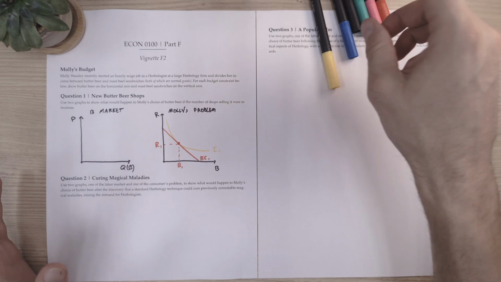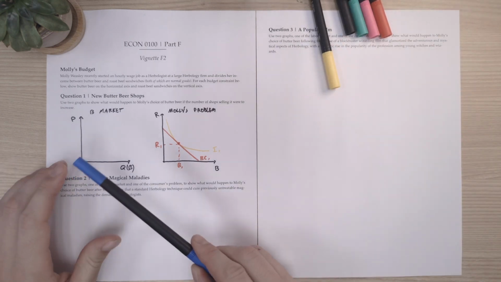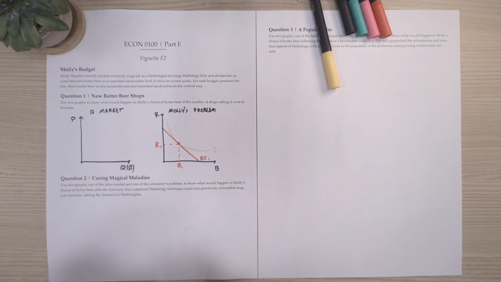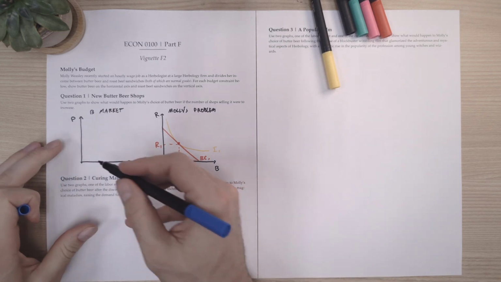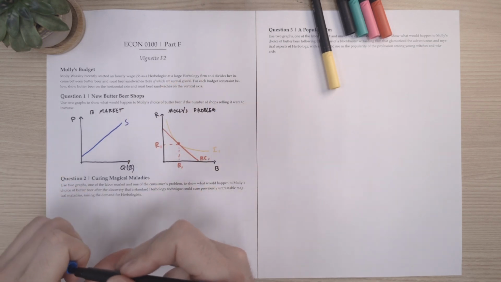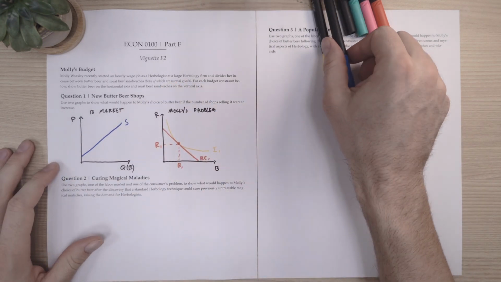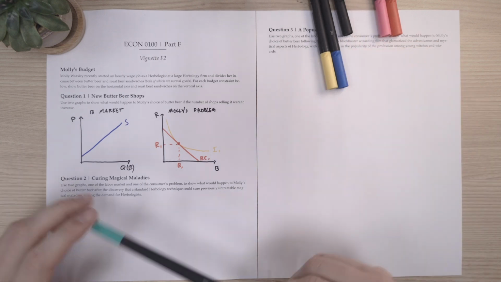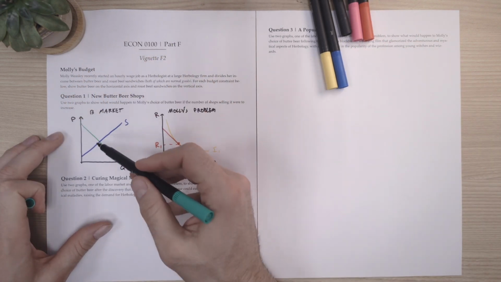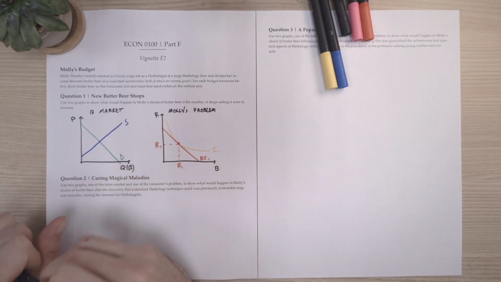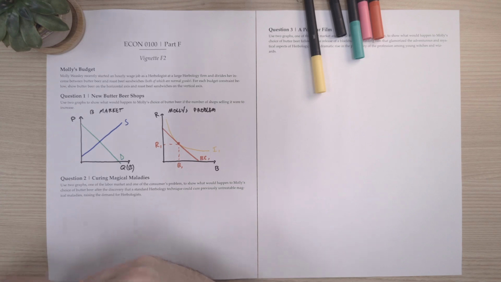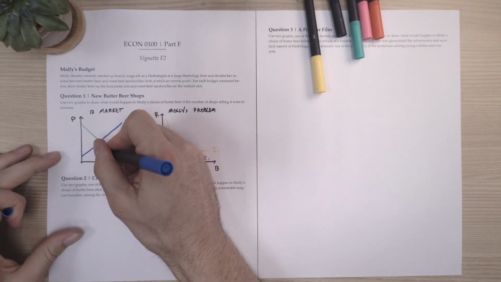And in this question, we're asked about changes in the number of firms in the butterbeer market. So to set this up, we're going to have a supply curve for the butterbeer market. And this will look very familiar to a lot of things we've worked with this semester, particularly in part B. We have our demand curve and our supply curve, and we have an intersection of supply and demand, which tells us our equilibrium quantity.